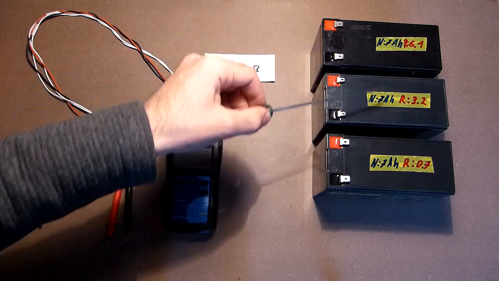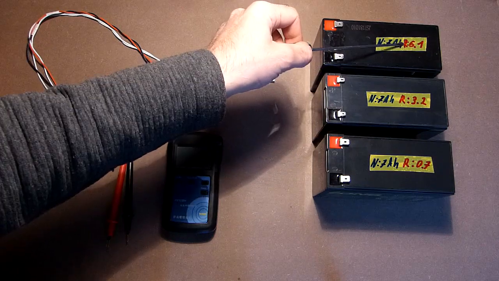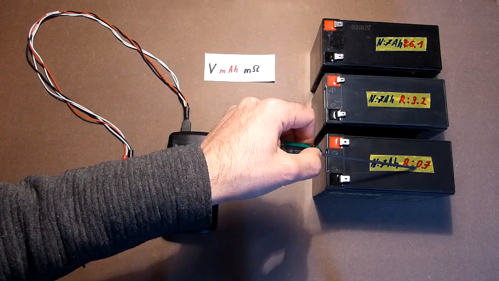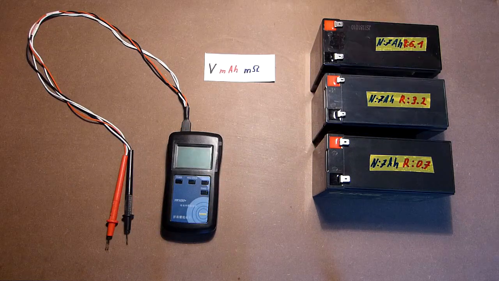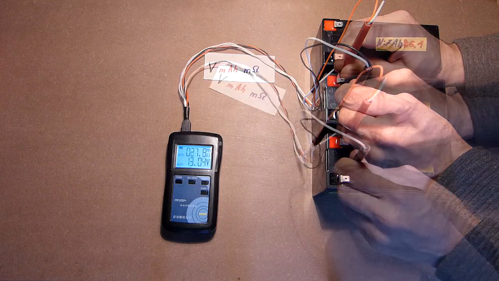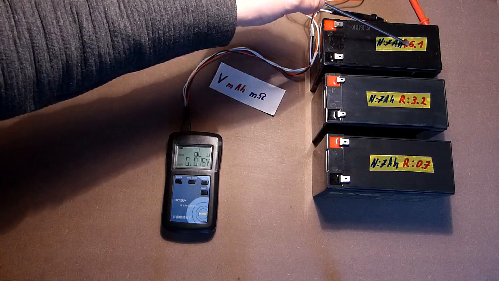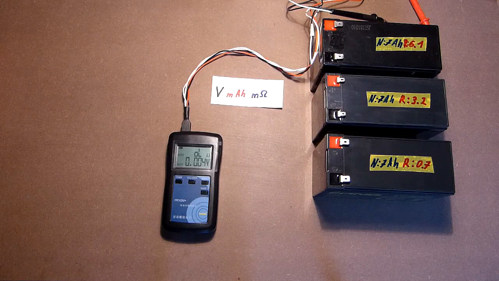The nominal capacity is 7 amp hours, and here we see the real capacity 6.1, 3.2, 0.7. Now let's measure the internal impedance. 23, 27, 31. So the battery of the capacity of 6 amp hours has the lowest internal impedance. However, the internal impedance doesn't always speak about the condition of the battery.